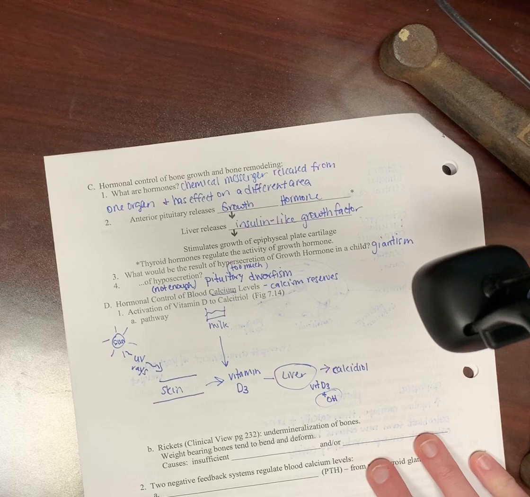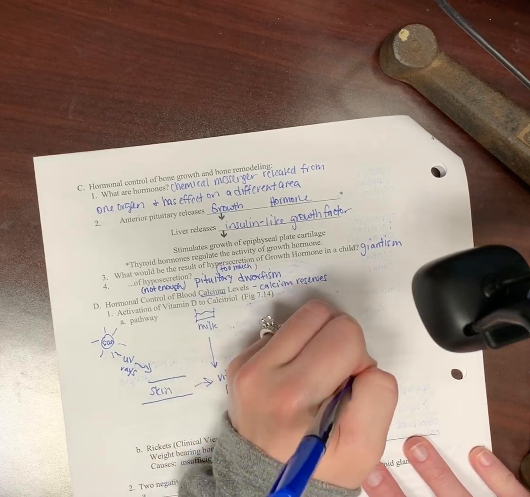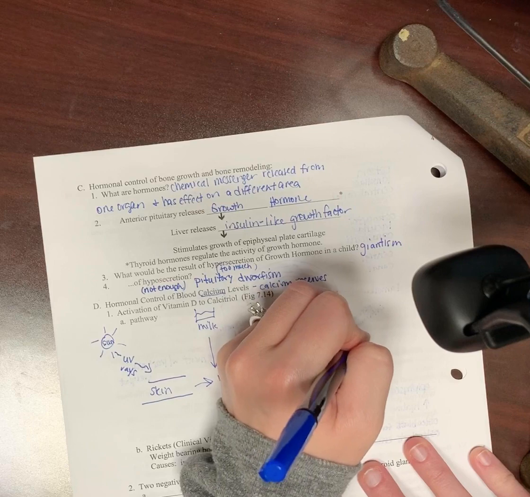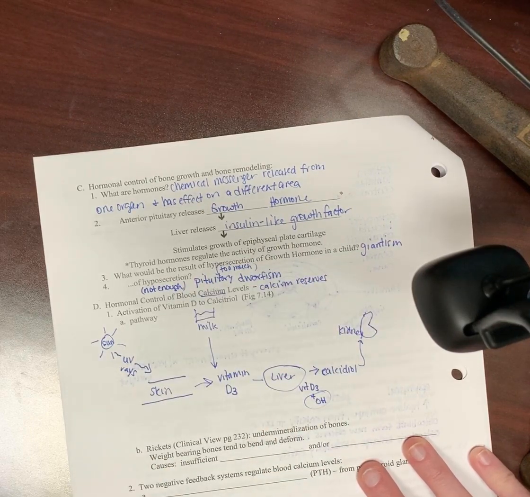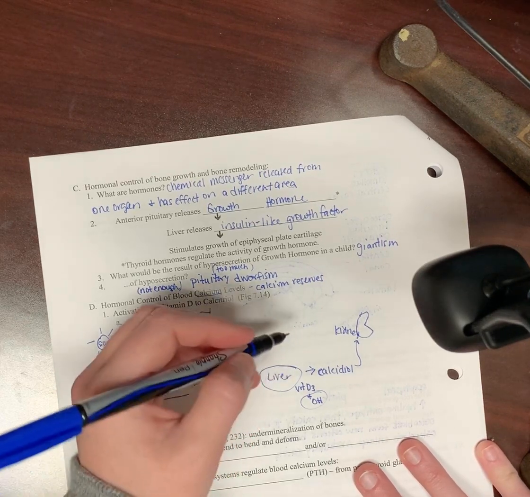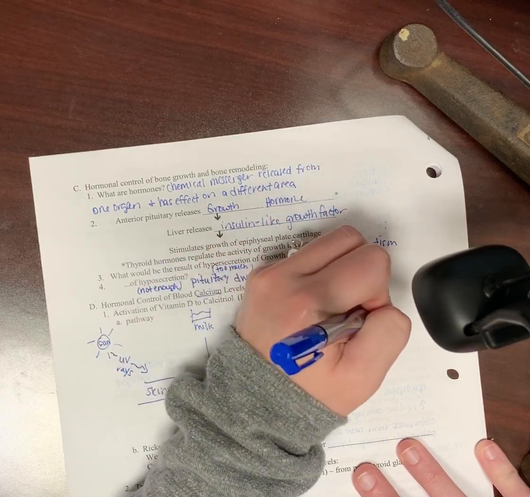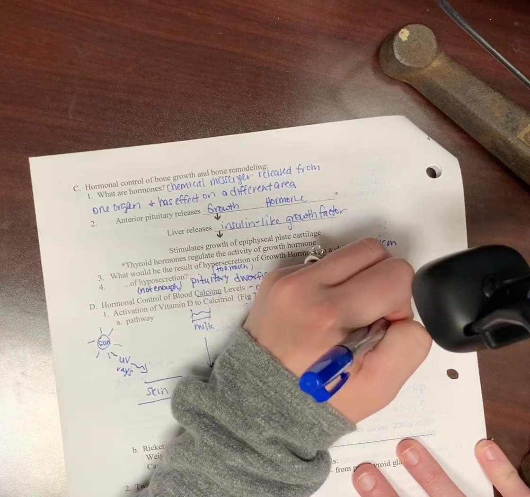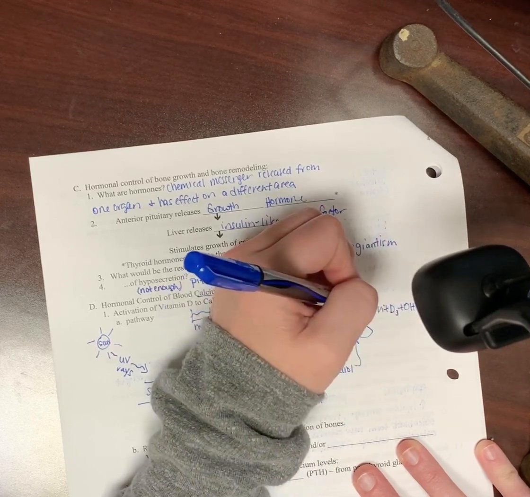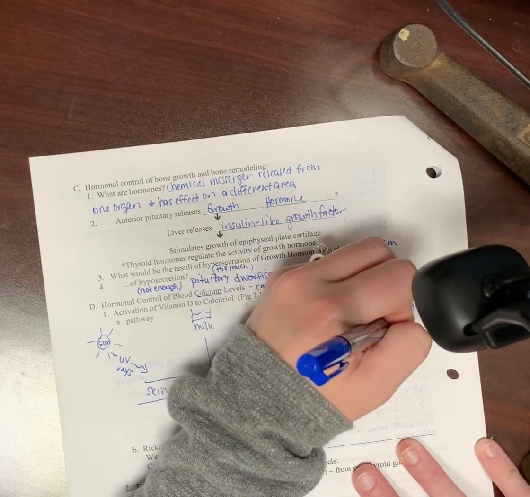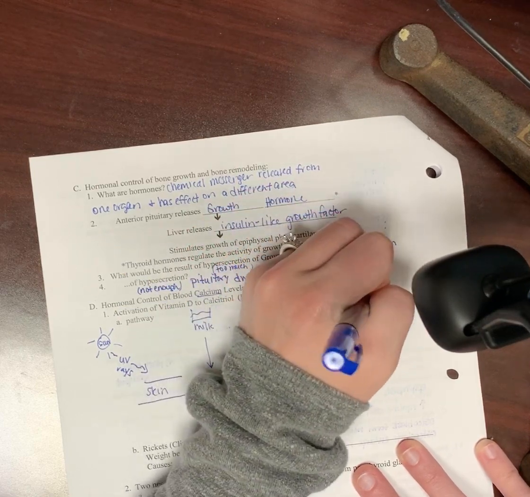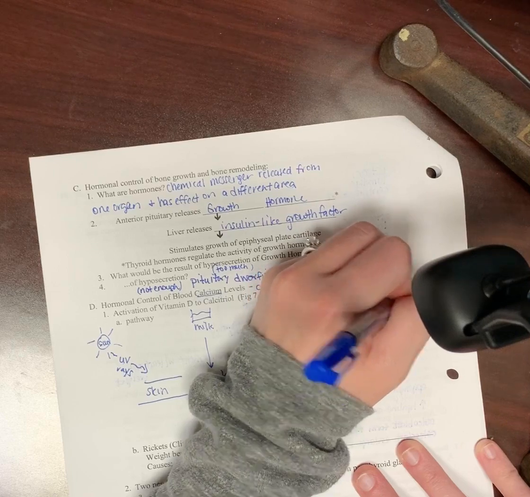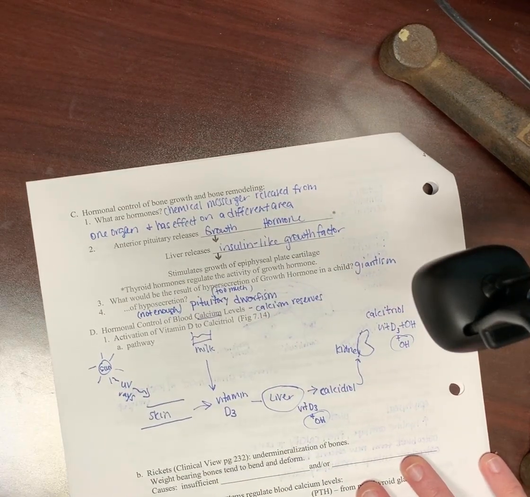Now, calcidiol then goes to the kidney. So that's sort of what the kidney looks like, Pac-Man. The kidney takes the vitamin D3 plus OH, and it adds another OH on it, and then it is called calcitriol. You may have somebody that tries to call it by a different pronunciation.